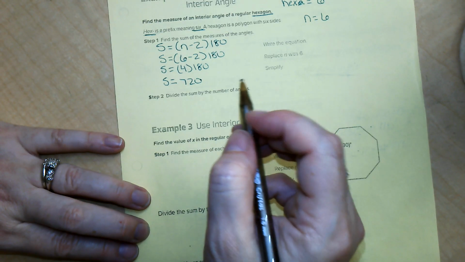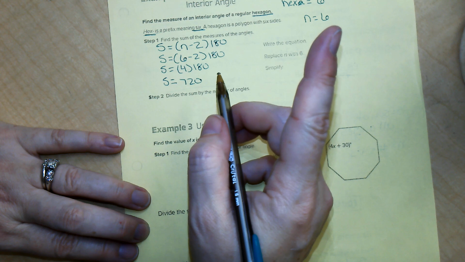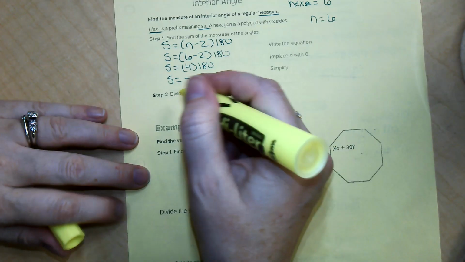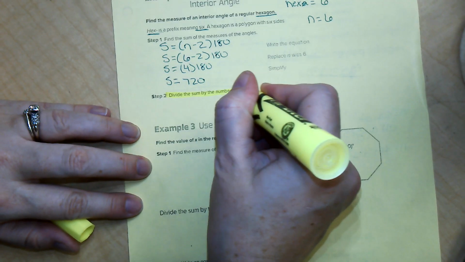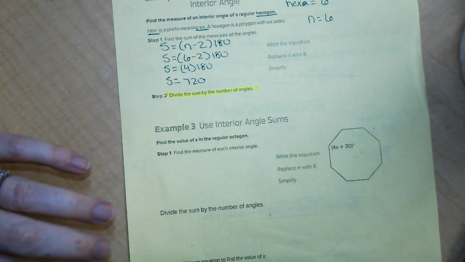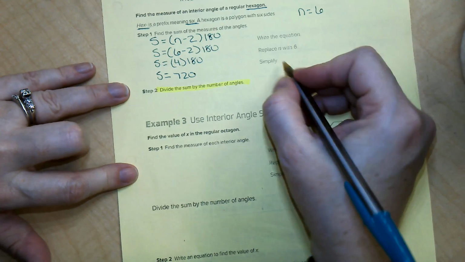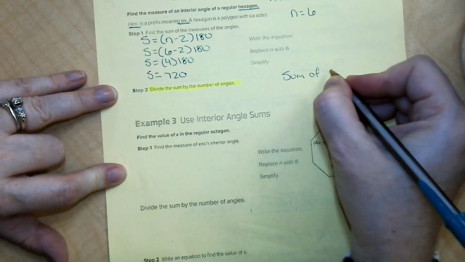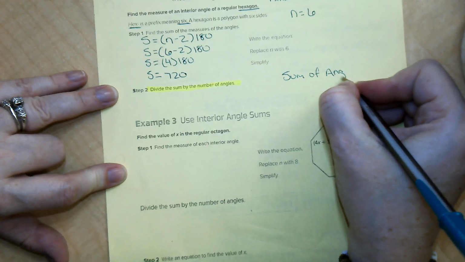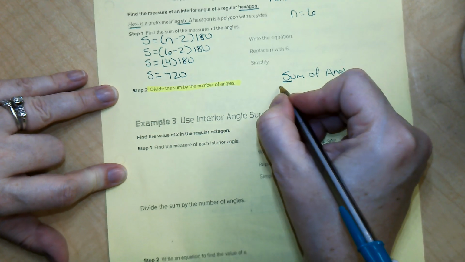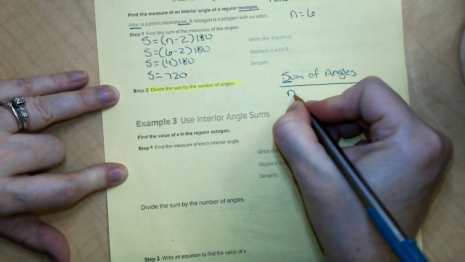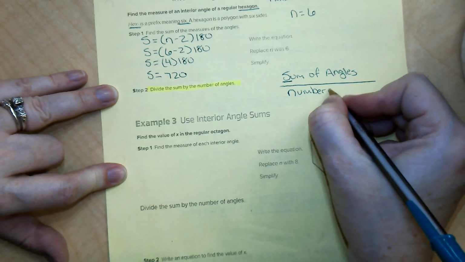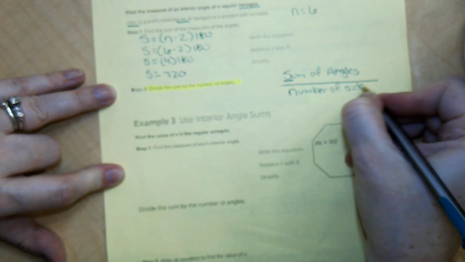But we want to find the measure of one interior angle. So for that step, we are going to divide the sum by the number of angles. Here's the cool thing. You're going to divide the sum of all angles, that's S, by n, which is your number of sides, which you already know.